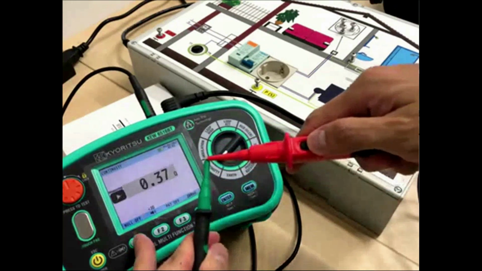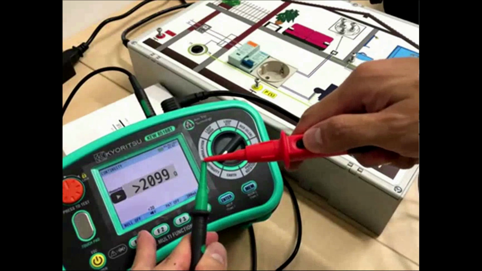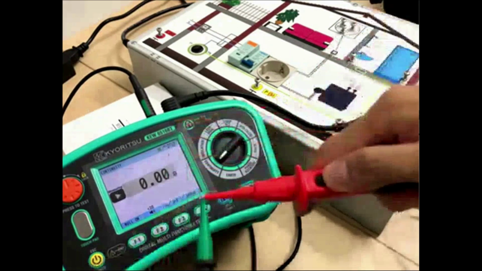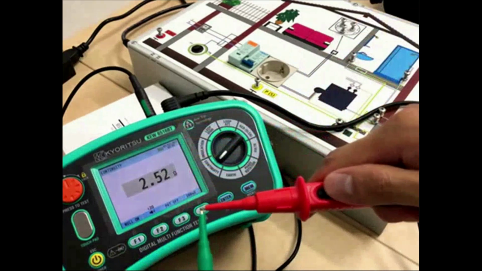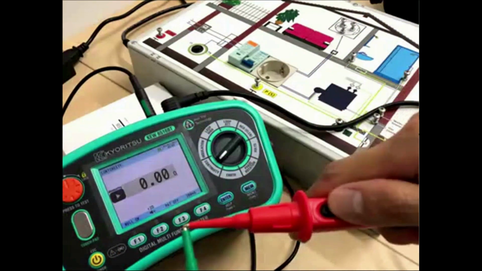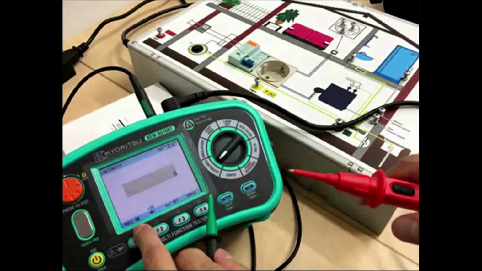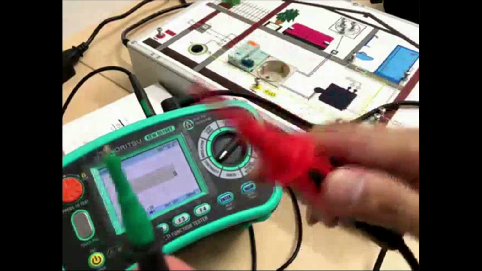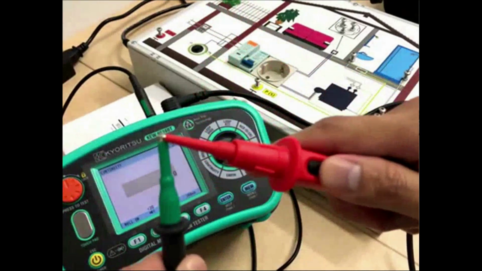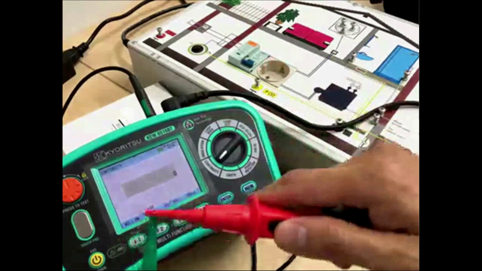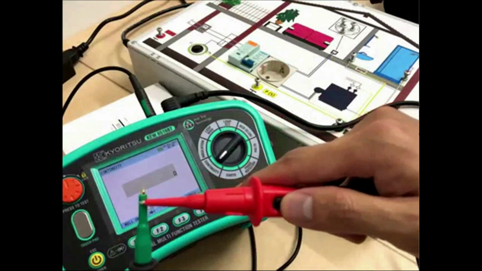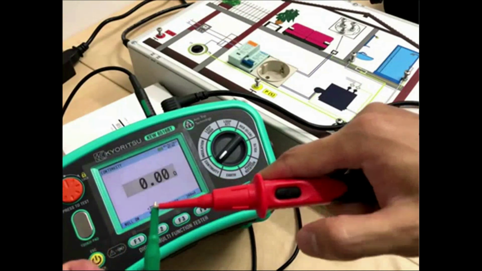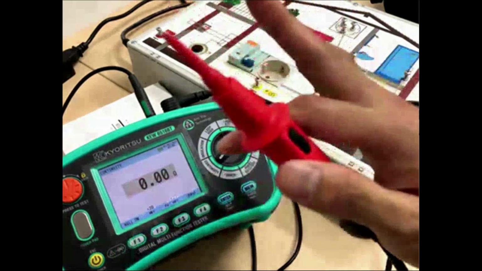Continue measuring. Press F1. So press F1, now it's null on. So it means the resistance of your test plot has been removed. If here shows 0, it means the resistance of your test plot has been removed. So you test here, pass. So it's 0 ohm. So now you can start to test.